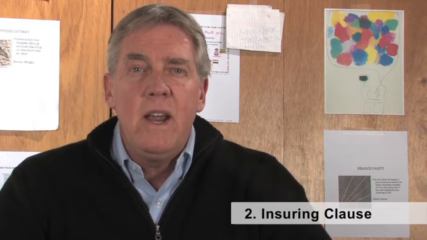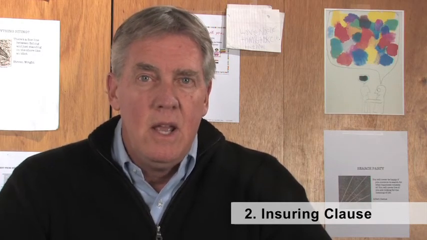The second section, the insuring clause, will in narrative form explain in detail who's insured for what occurrence, and usually includes any buybacks or optional coverages purchased, such as cyber liability. These, however, may be listed in a separate section, but regardless, be aware of them.